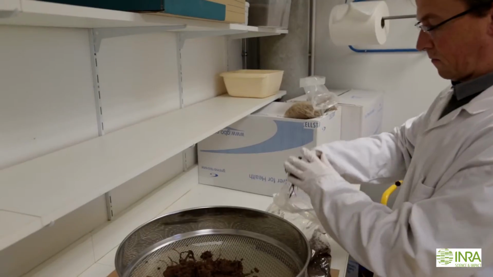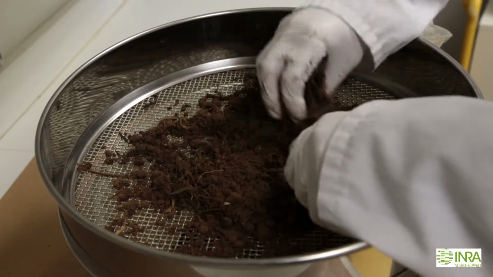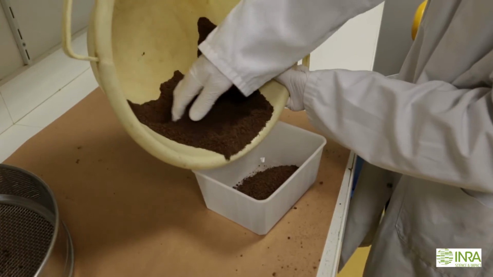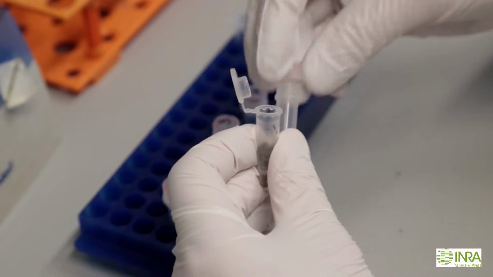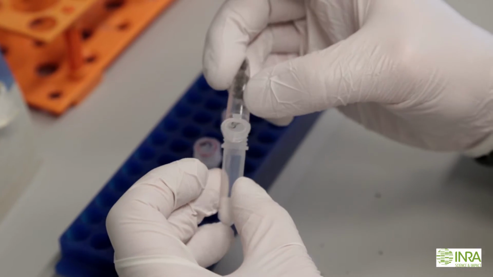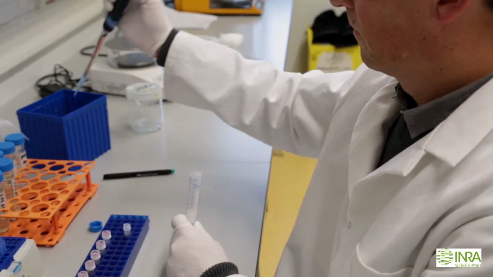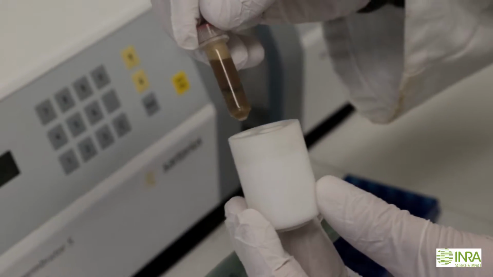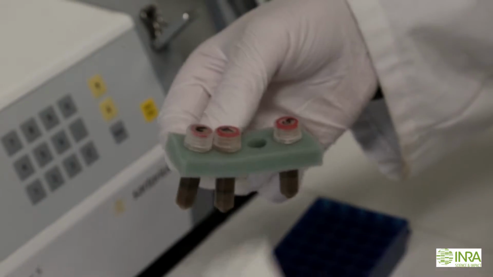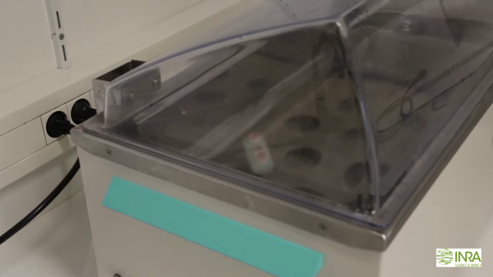The second step of the soil DNA extraction consists in sieving the soils in the laboratory in order to remove stones and plant residues. The third step consists in a mechanical and chemical lysis of soil samples. This is done under laboratory conditions by adding to the soil beads, small in size, and extraction buffer. Then this mixture is submitted to a mechanical lysis using a mini bead beater, and after this the tubes are transferred to an incubator placed at 70 degrees for 15 minutes in order to perform the chemical lysis.